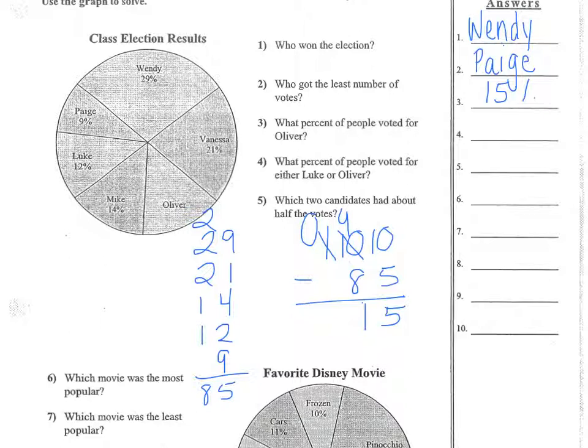voted for Oliver. Number 4 says, what percent of the people voted for either Luke or Oliver? So 15 voted for Oliver, and 12 voted for Luke. So 27% voted for either Luke or Oliver.